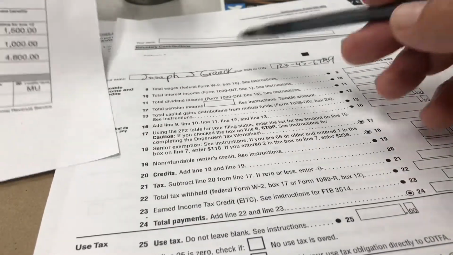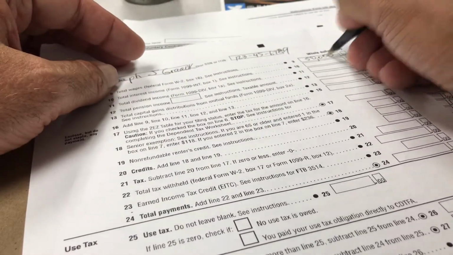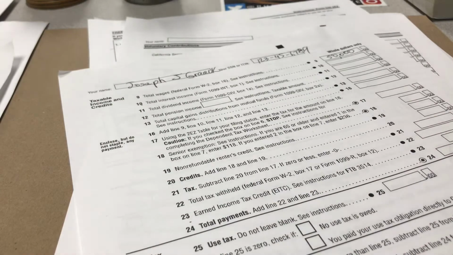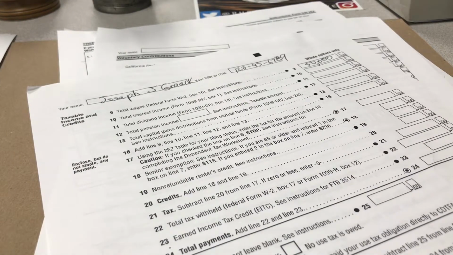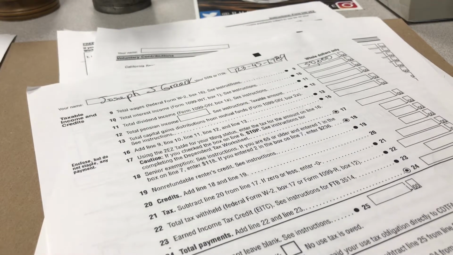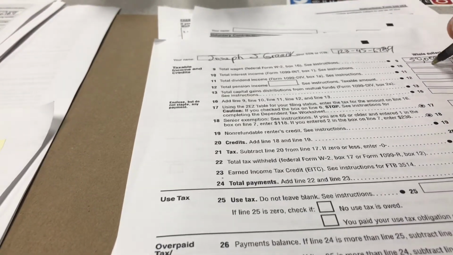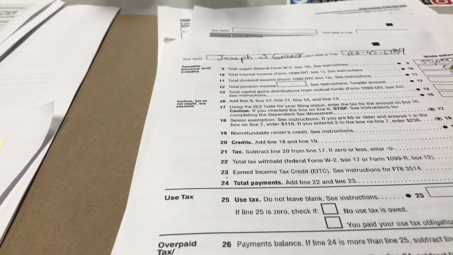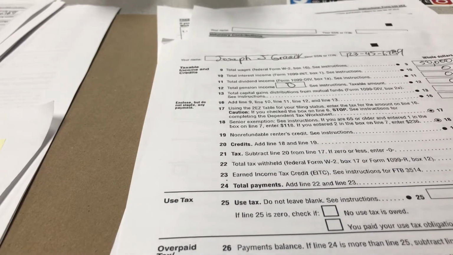For our total wages, it's going to tell you, see box 16 on your W-2. Box 16 is $50,000. That means that we are going to transfer that amount to line 9 on the state return. So you're going to put in $50,000 right there on that second page. Line 10 is total interest income from 1099-INT. This would be a box on the 1099-INT form that you would get. We're not going to have any of that for this. Total dividend income is from form 1099-DIV. We don't have that form. Total pension income, generally if you're retired, is going to be 0 as well.